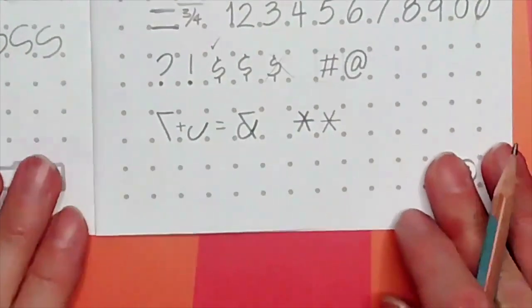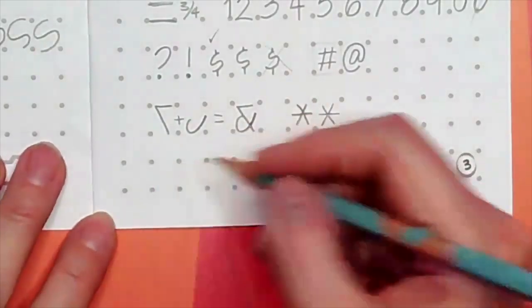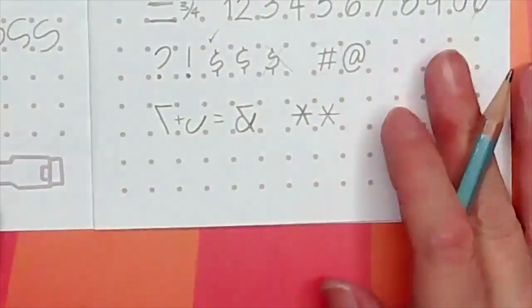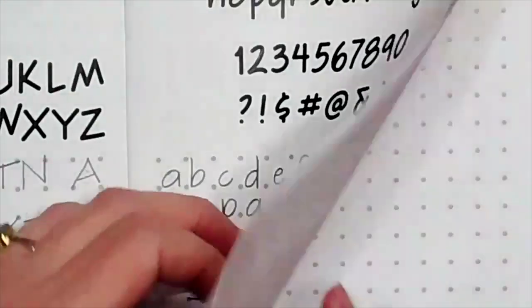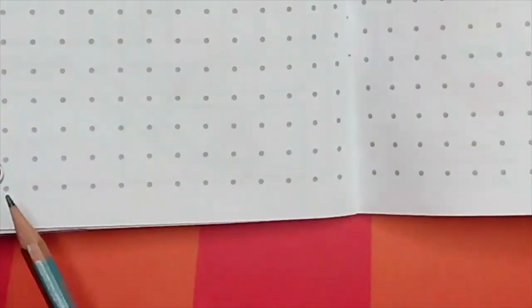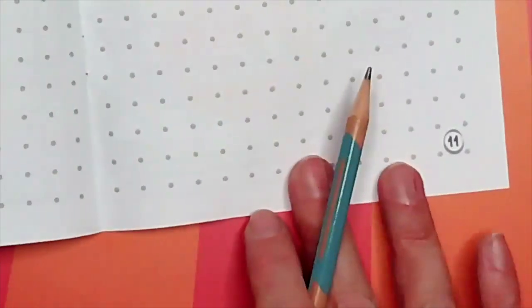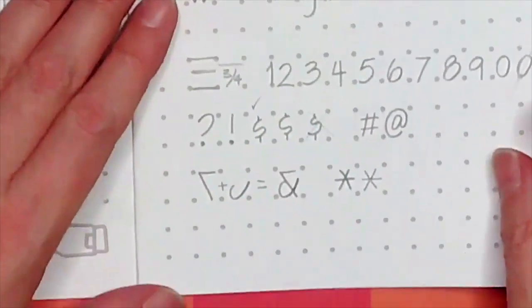Now I want you to write your name or anybody's name, and if you have a lot more room on your paper, you can write a whole bunch of names. Also know that at the back of your book on page 10 and 11, there's a whole bunch more grid spaces, so you can practice there as well.